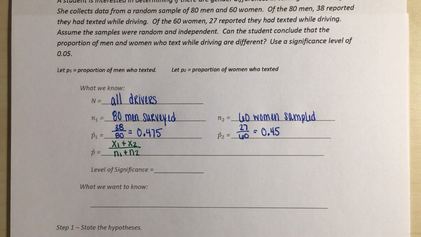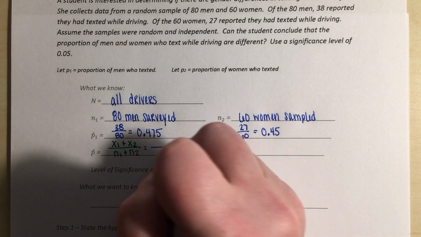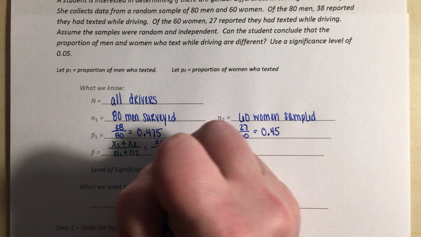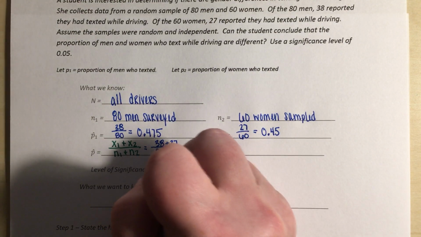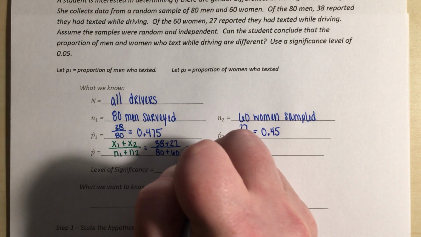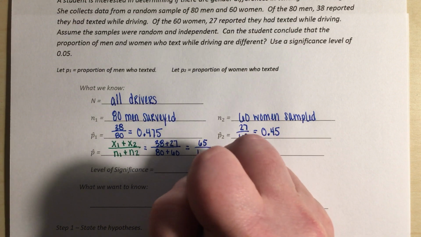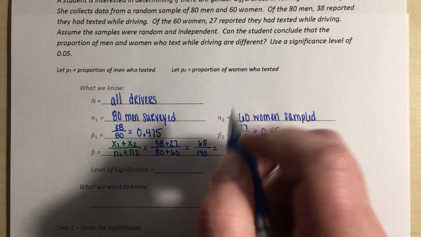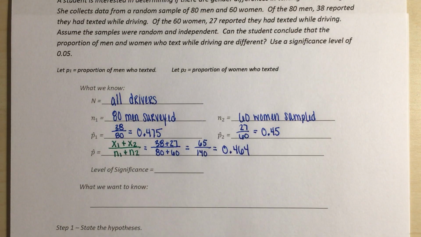That was that little formula that I boxed off on the first page of this section. x1 plus x2 are the number of successes, so in this case it's 38 plus 27, divided by 80 plus 60, which gives us 65 over 140, which turns out to be 0.464, or 46.4%. It's somewhere in between, which should be expected.